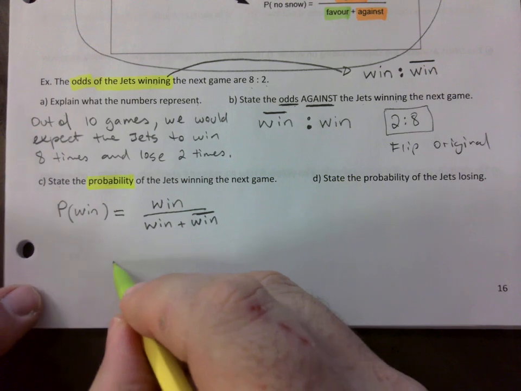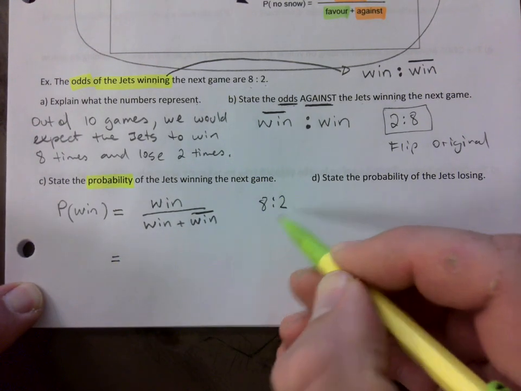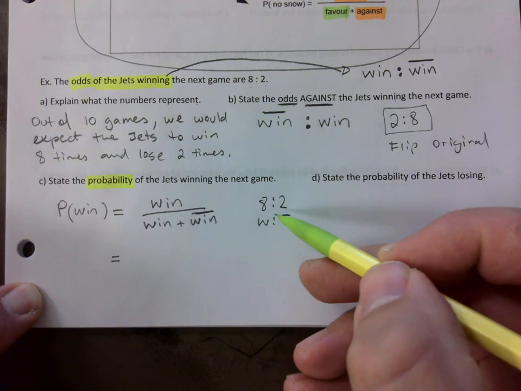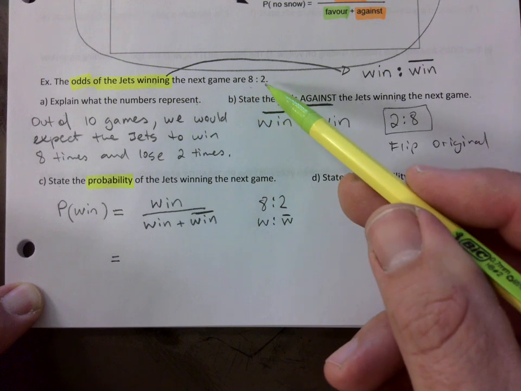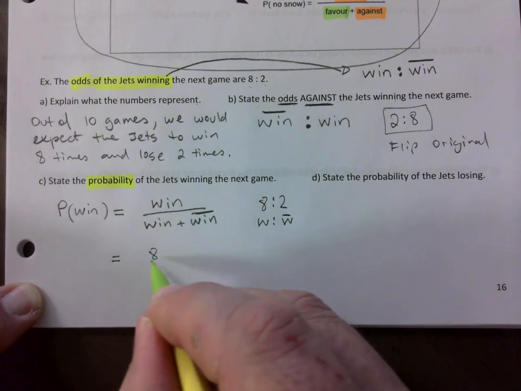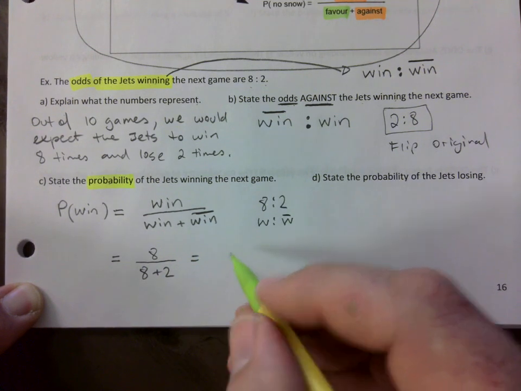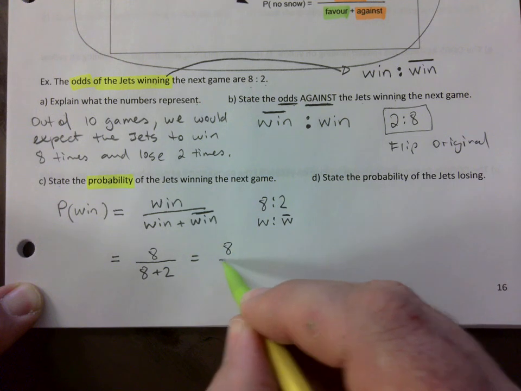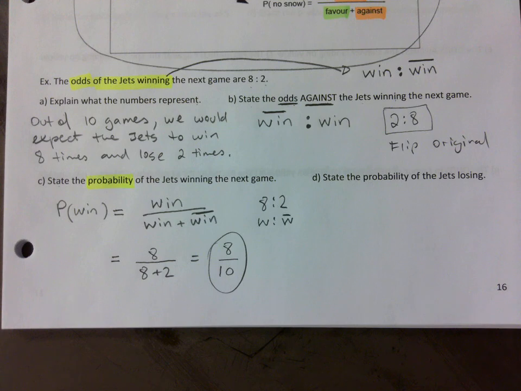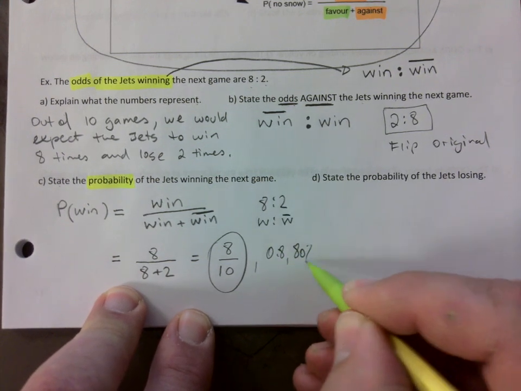Remember, 8-2. This represents win. This represents not win. Where did I get that from? Right from the very original statement. Right from here. And so we would go 8 over 8 plus 2. So the probability of winning is 8 over 10. That's it. That's 80%, right? That's 0.8 for 80%.